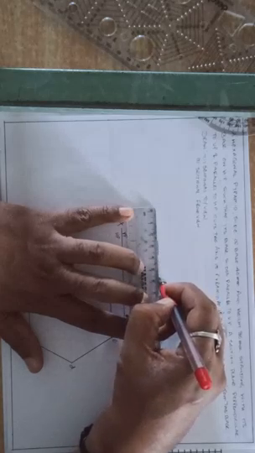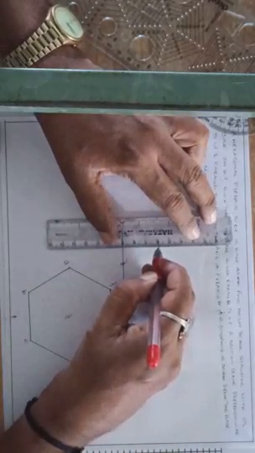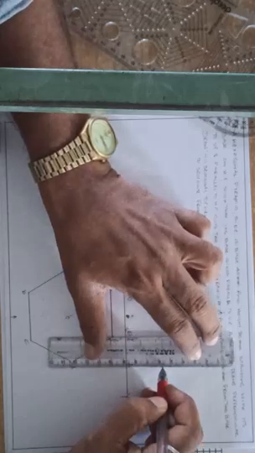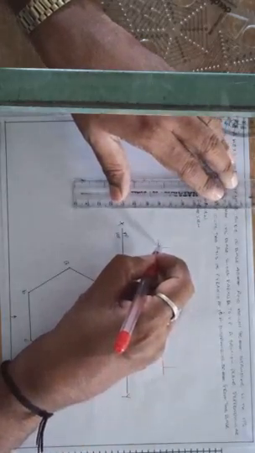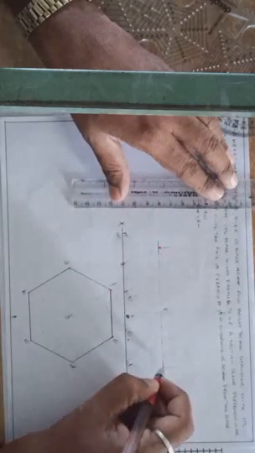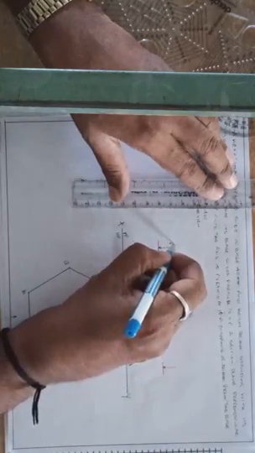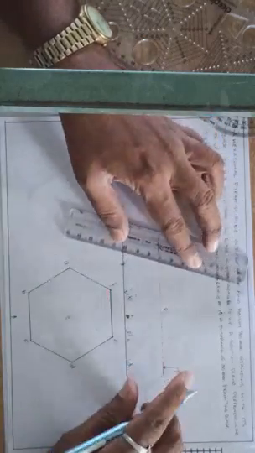See how to draw the section plane: edges thick, in the middle thin, similar to the axis line. You have to mark it as VT, because the section plane is perpendicular to VP, therefore it is VT.